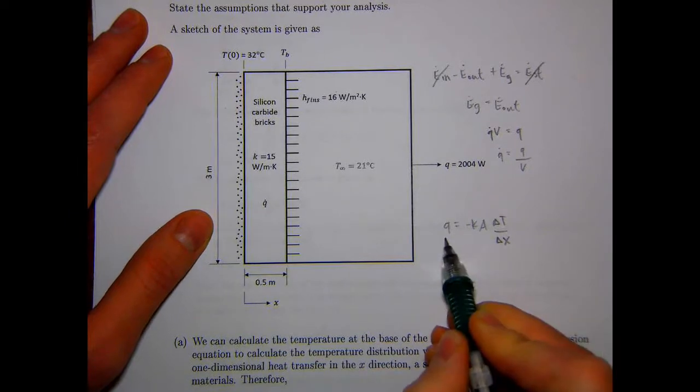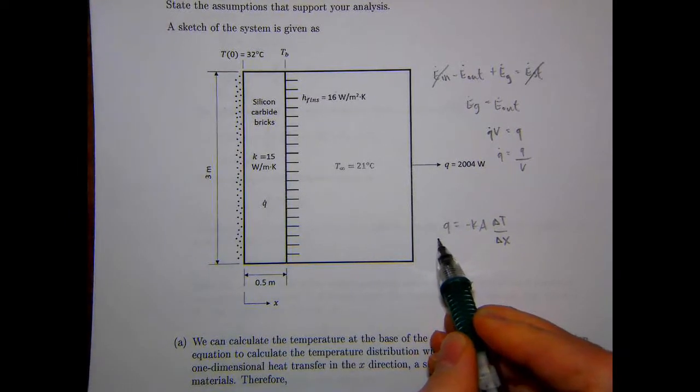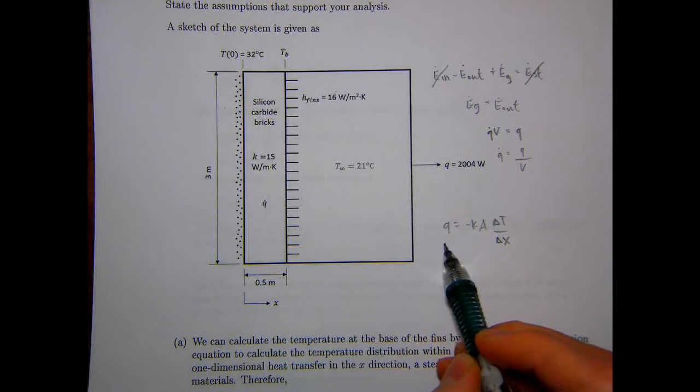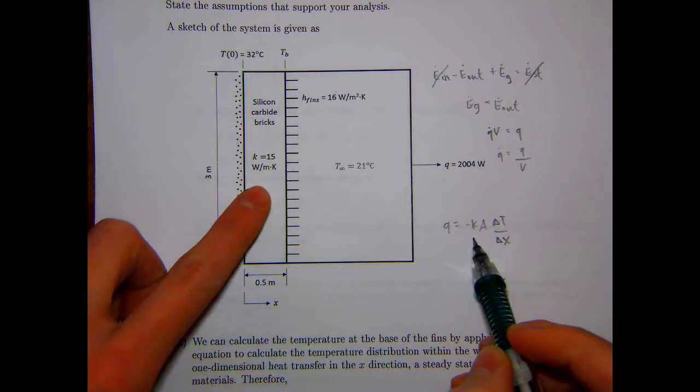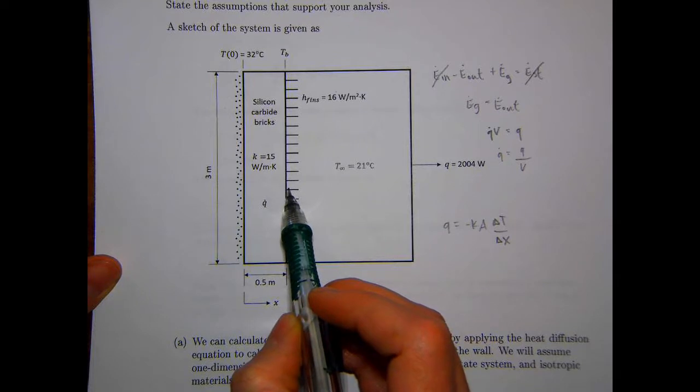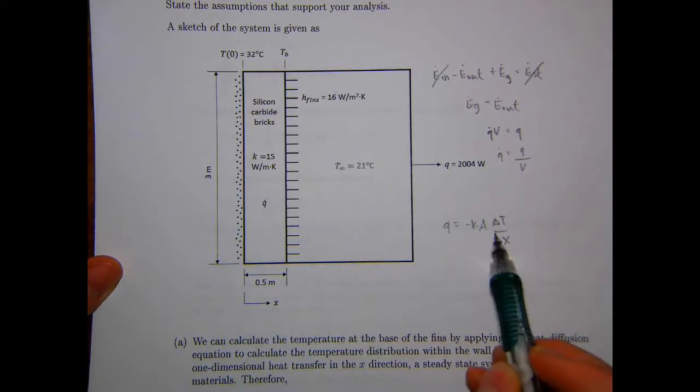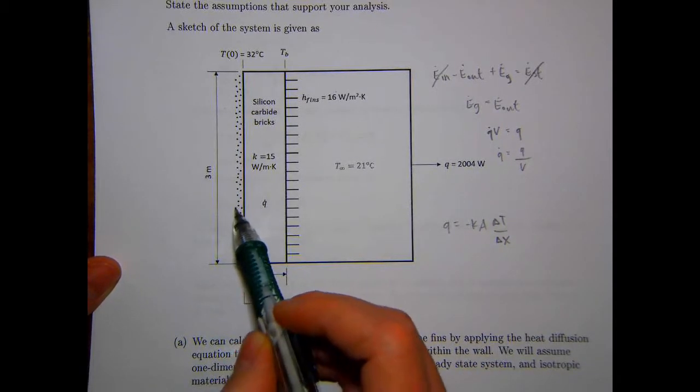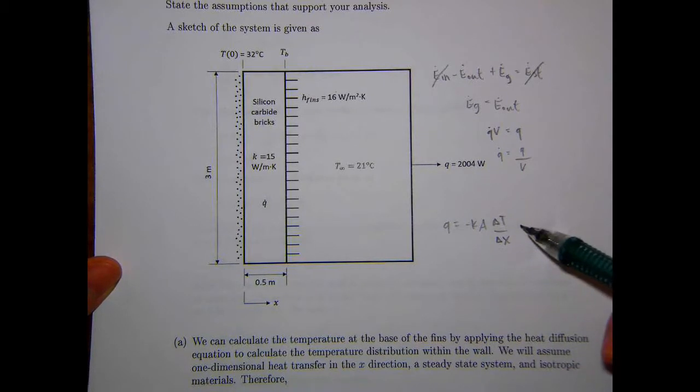I know Q, you applied the control volume, you figured out that this was 2004 watts. You know the K, that's given. You know the area. So this delta X, that's the length, and then you know one of the sides of the wall. So you're like, okay, all that's left is this other temperature. Let's plug this in and figure out what the answer is. And it really seemed like a lot of you kind of knew that was wrong, but you weren't really sure why, or you didn't really know what else to do.